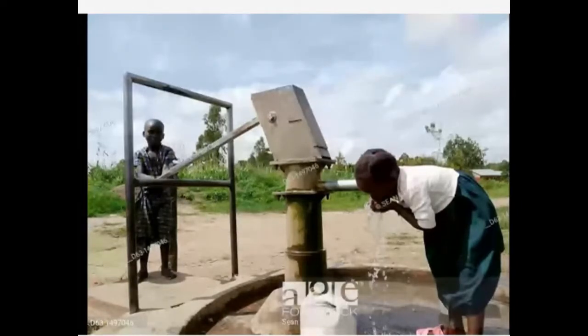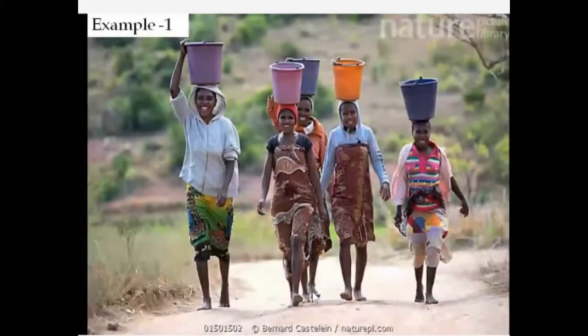After a few days, he comes back to the village to see how the bore that was put in is being used. Surprisingly, he observes that the women are still going back to the river or the pond to fetch the water.